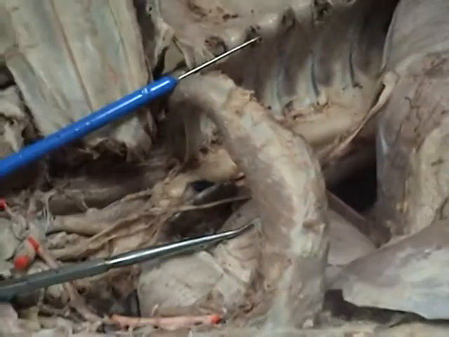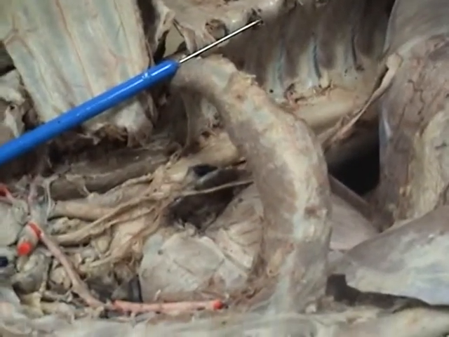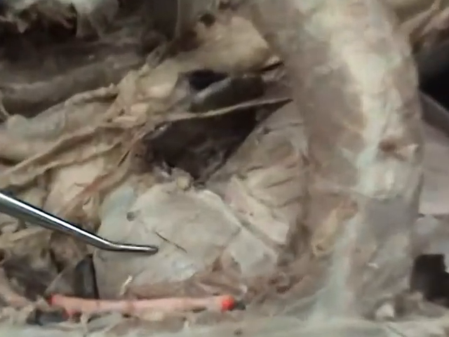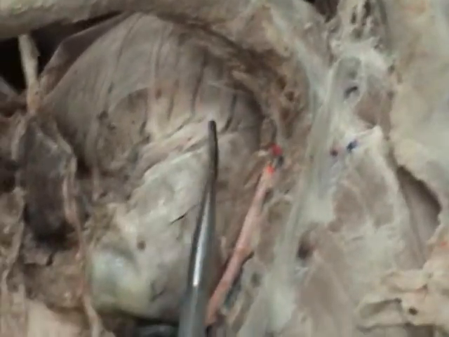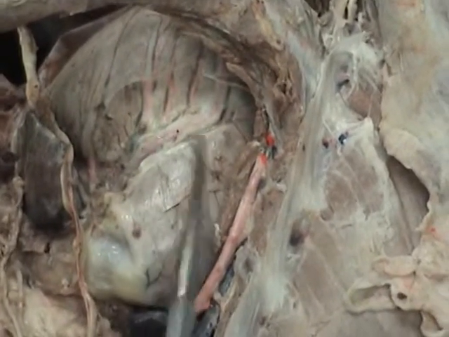Okay. So now we're going to talk about the heart. This is the right ventricle. This is the left ventricle. You can see it better over here, the left ventricle. And the divider between the right ventricle and the left ventricle is this, and I'll talk about that later.